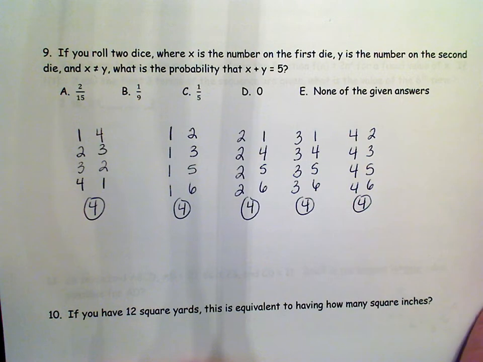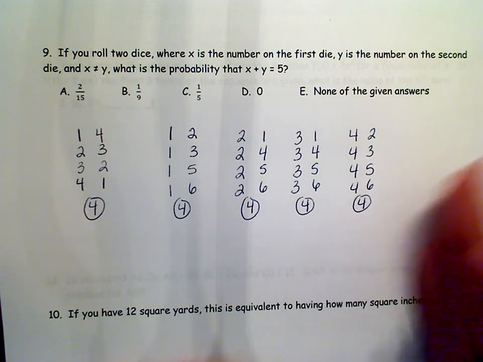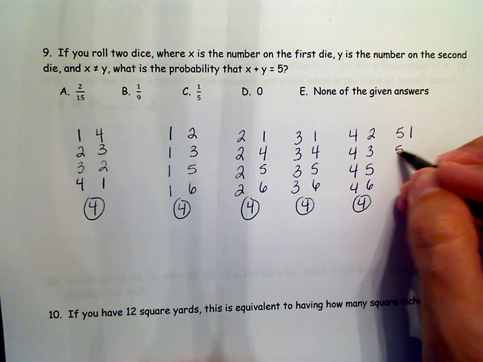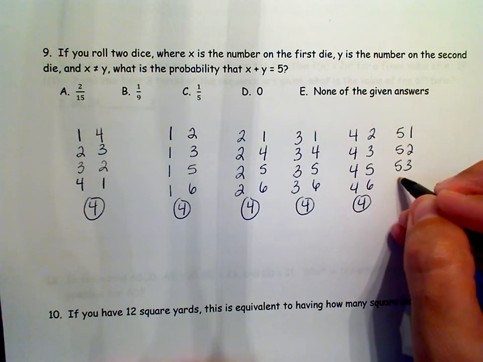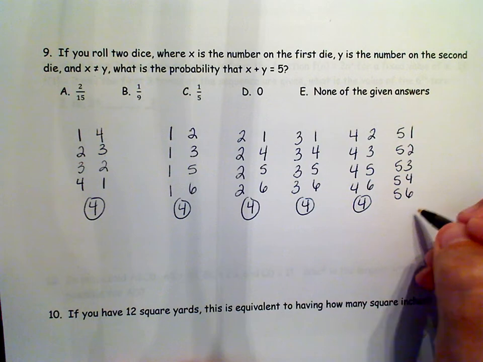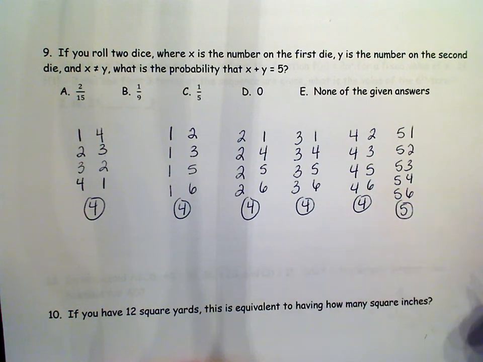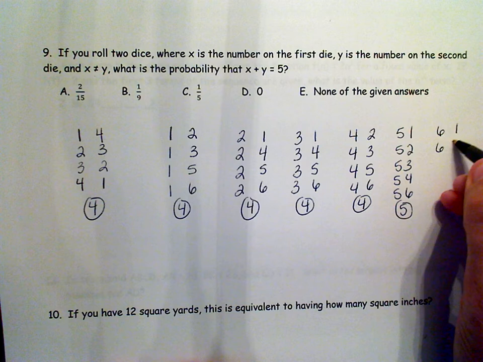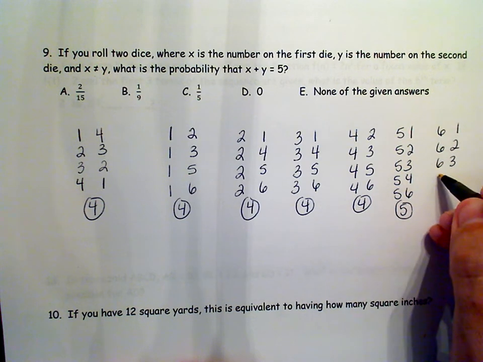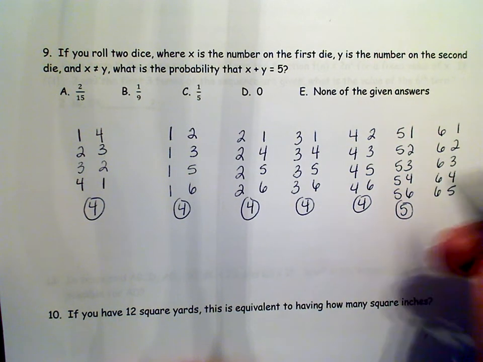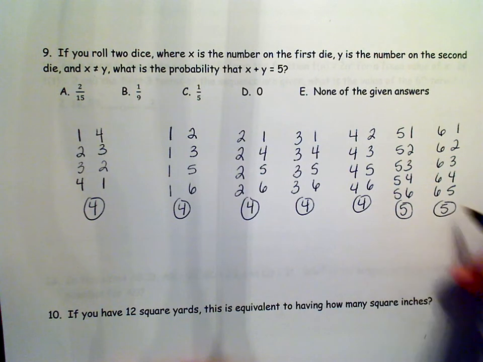Now with 5s, we could pair up a 5 with anything except for 5. So I could have a 5 and a 1, a 5 and a 2, a 5 and a 3, a 5 and a 4, and a 5 and a 6 because I can't have a 5 and a 5. So that's 5 choices. And the same thing if I roll a 6 first. I could do a 6 and a 1, a 6 and a 2, 6 and a 3, 6 and a 4, 6 and a 5, but I can't have a 6 and 6 because they're equal. So that would be 5.